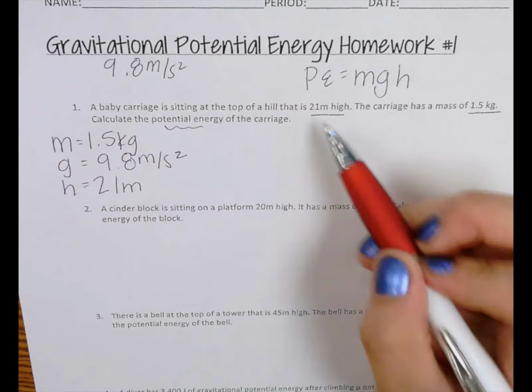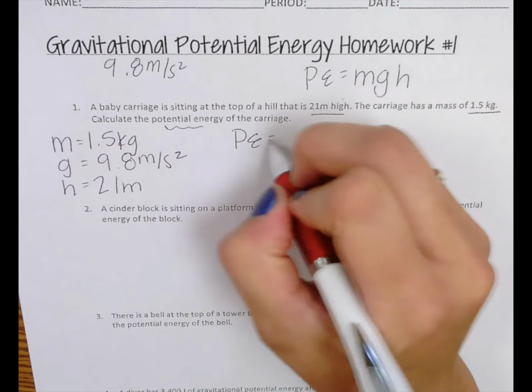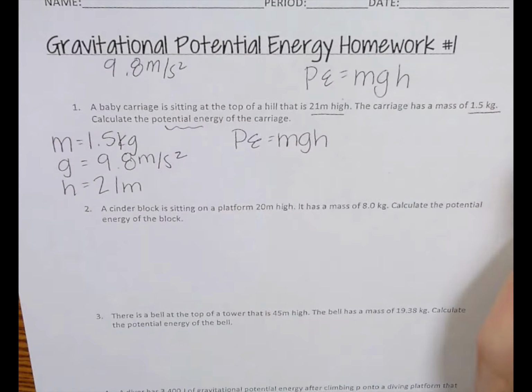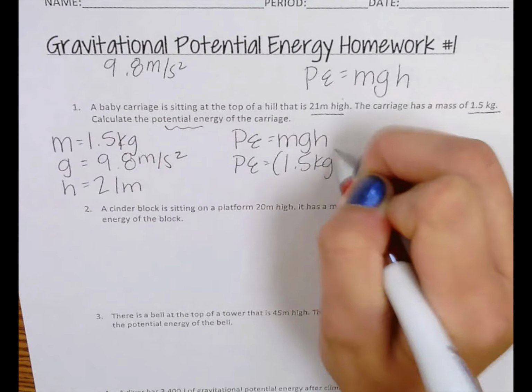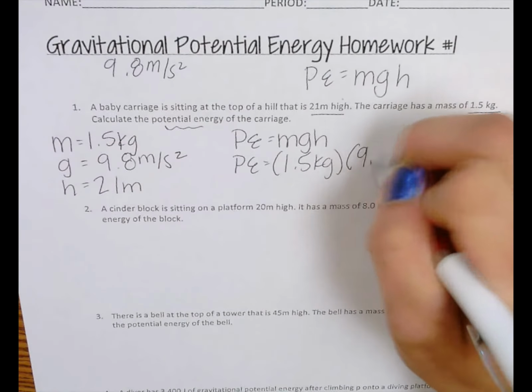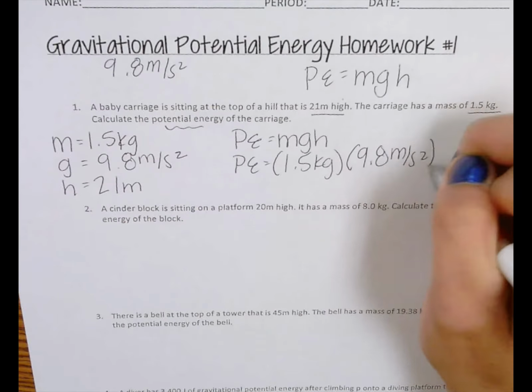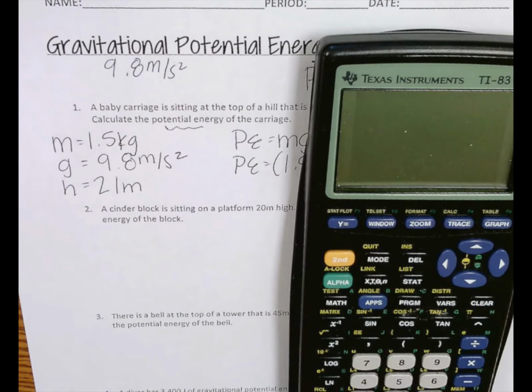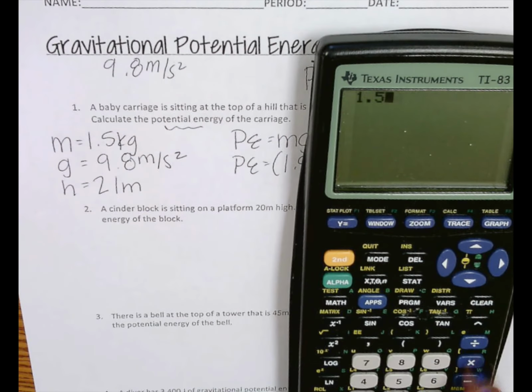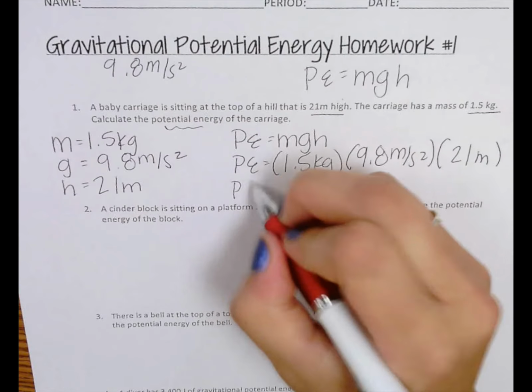So all we have to do is plug it into this equation. So potential energy is equal to mass times gravity times height. So potential energy is equal to 1.5 kilograms times 9.8 meters per second squared times 21 meters. So let's plug that into our calculator. 1.5 times 9.8 times 21. Let's type that in again. 1.5 times 9.8 times 21. And we get 308.7.